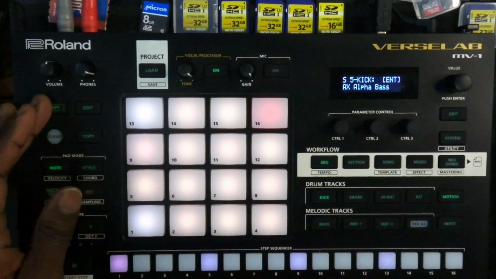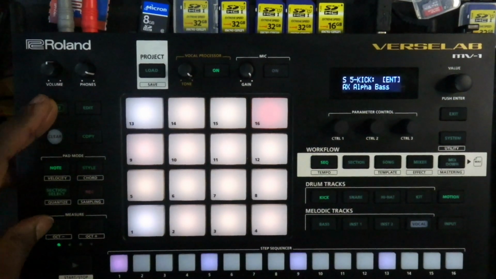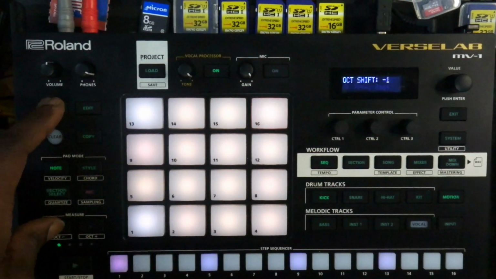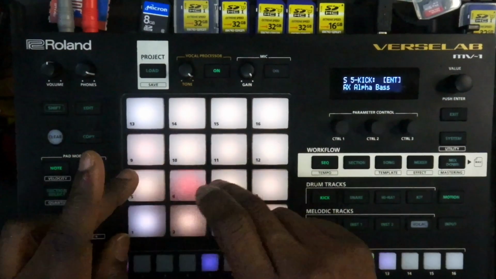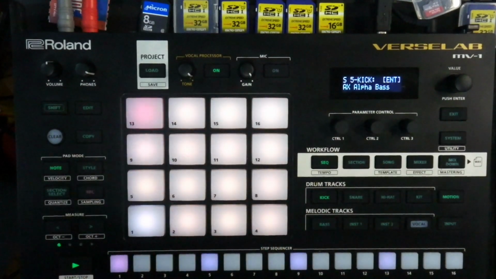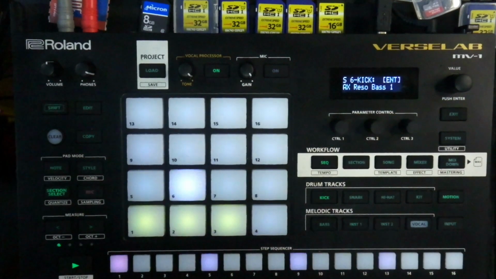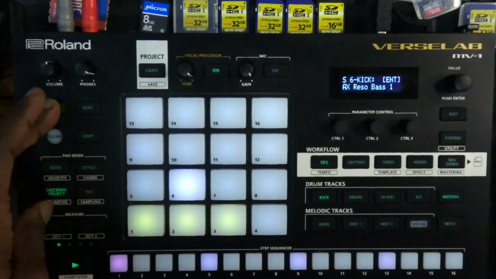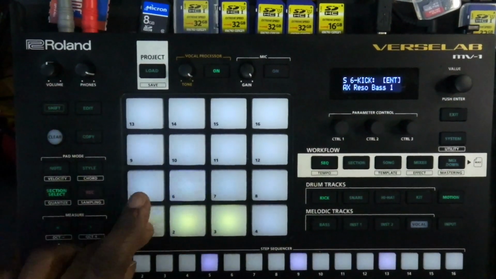And if I want to lower the octave, I just hit shift and octave down. All right. And the same thing over here, section select, and go to number 6 and hit the octave down over here too.